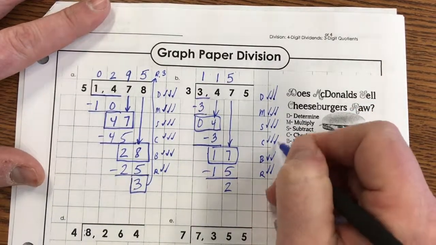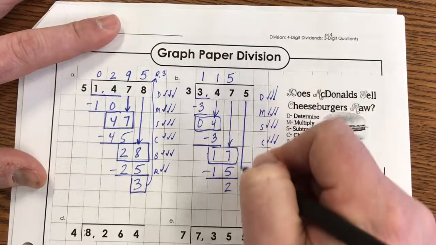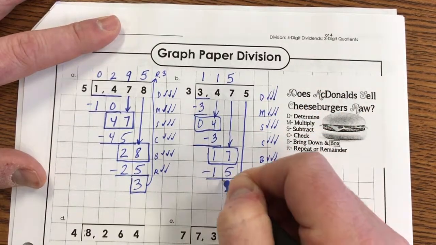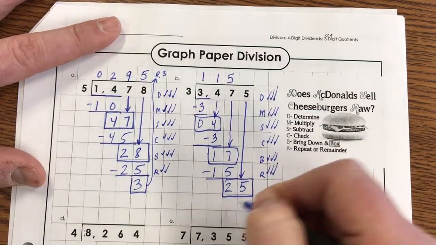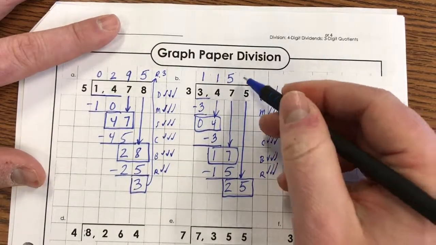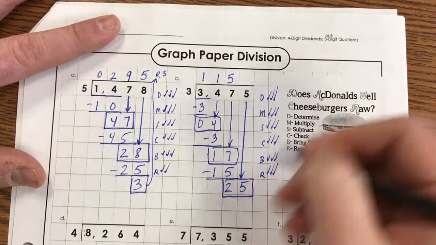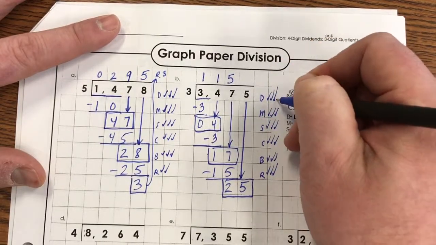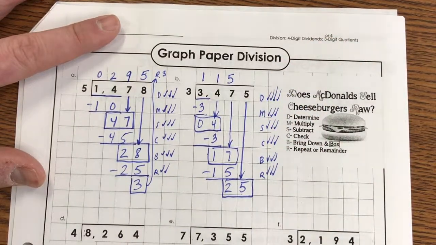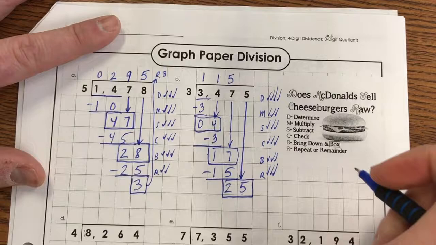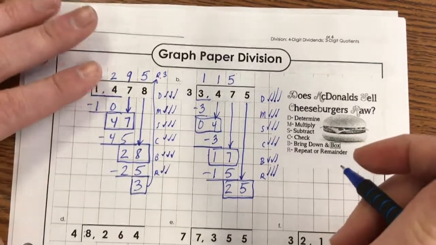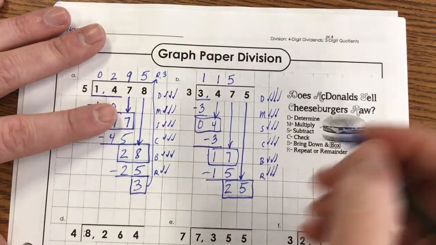He is. And we're going to bring down the leftovers and box what's now on the tray to share. And we know that we're repeating because there's space in the quotient and we still have more to share. So, deciding again, 3 times what gets me close to 25 now without going over. 3 times 9, 1 less, 27. 3 times 8 is 24.